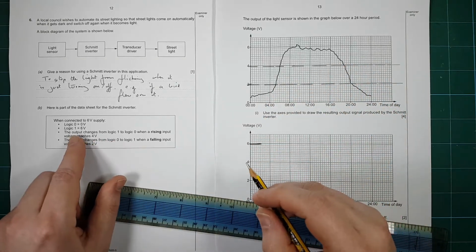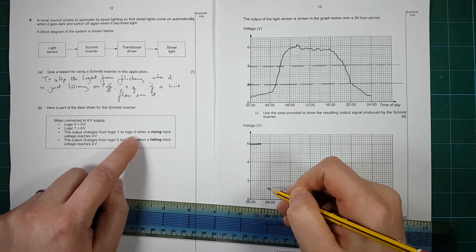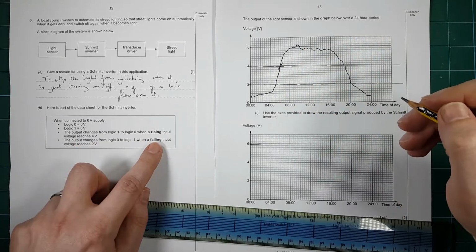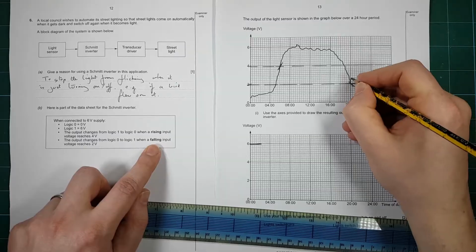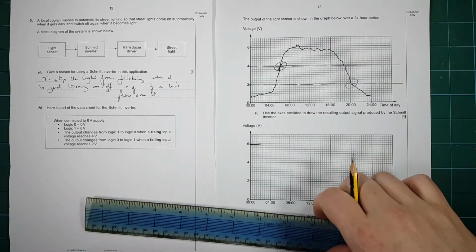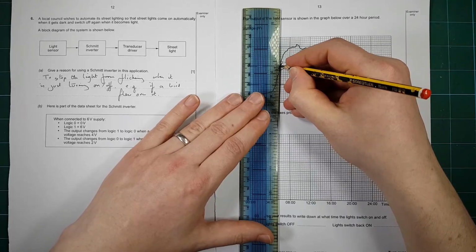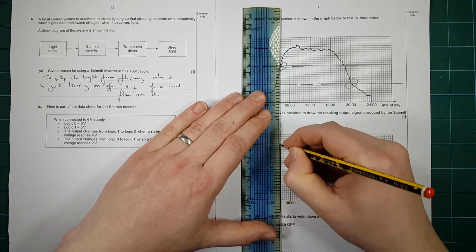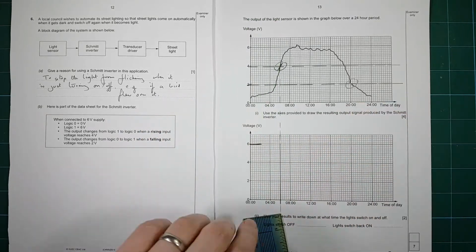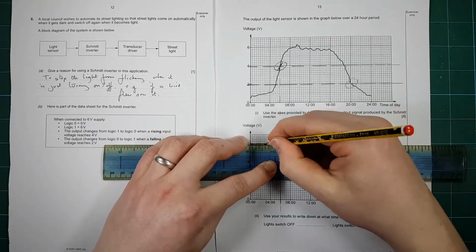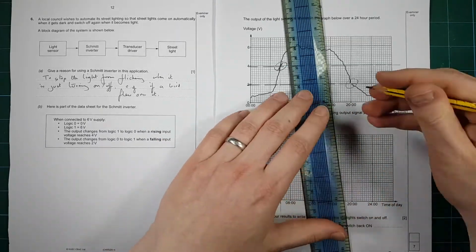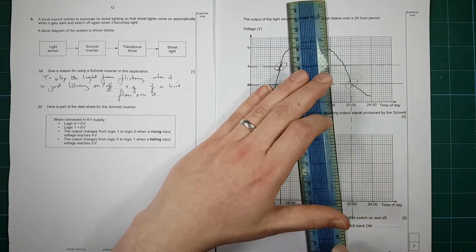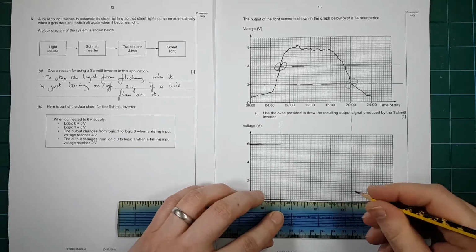Well, the output changes from a logical 1 to a logical 0 when a rising input reaches 4 volts. So we're going to have a change there. And when a falling input reaches 2 volts, we're going to have a change there. So it's going to be that one and that one, which is going to create the change. So all we do is we drop those down across the page to here, and then that will create our falling line there. And then we drop this one down the page to there. This goes along here.